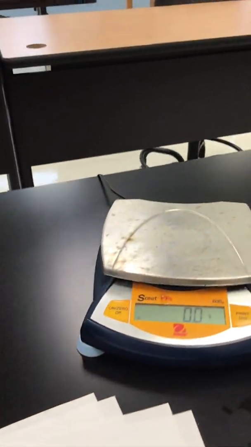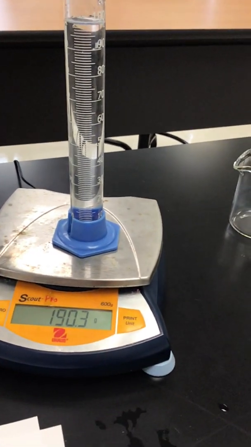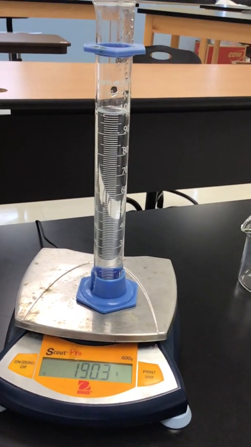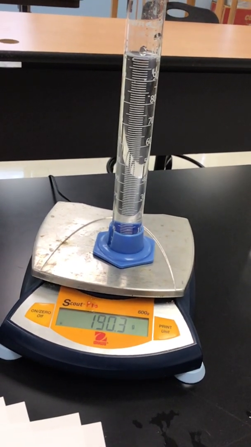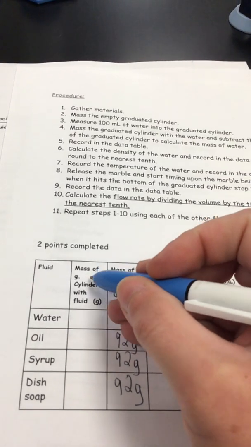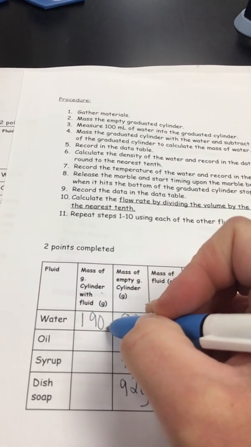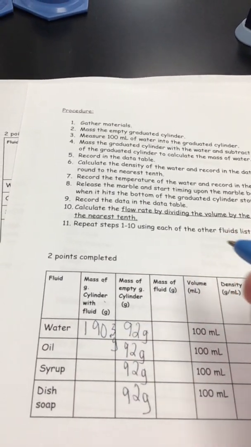Now it says that we need to mass the graduated cylinder with the water and subtract the mass of the cylinder, because we just want the mass of the water. So we have 190.3. We're going to write mass of graduated cylinder with the fluid, which is 190.3 grams.